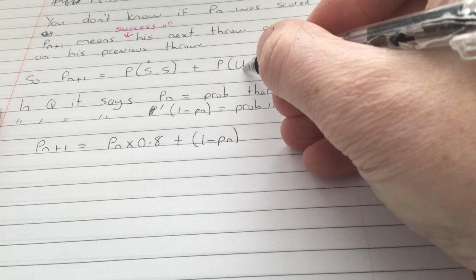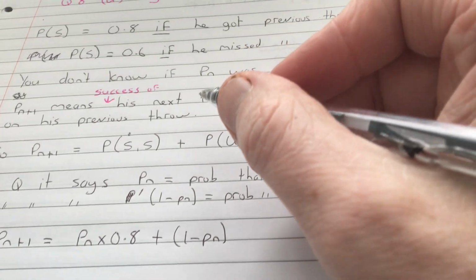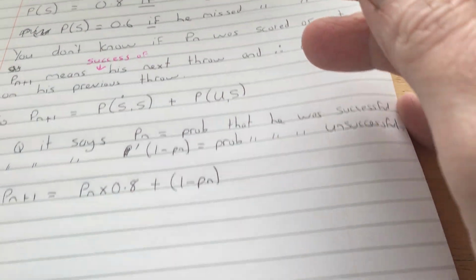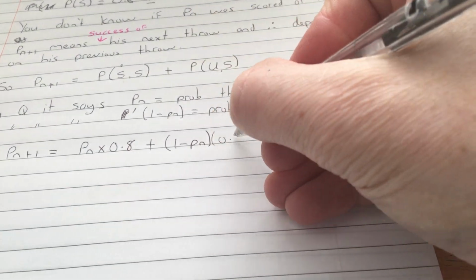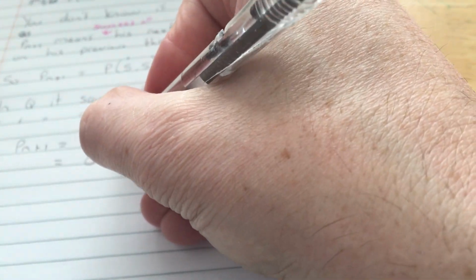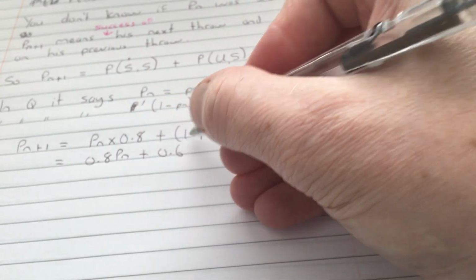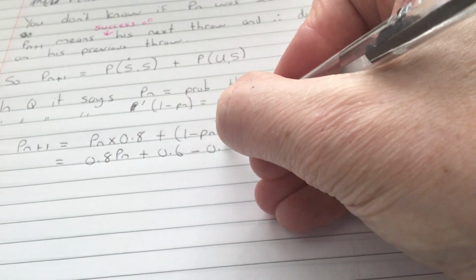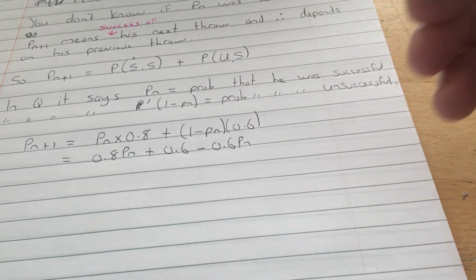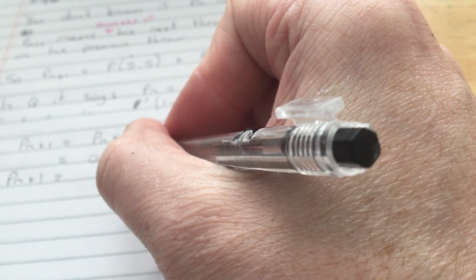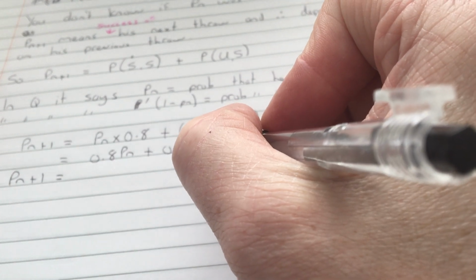If he was unsuccessful with his previous throw, then the probability that he gets his next one is 0.6. So we multiply that by 0.6. So here I get 0.8 Pn plus 0.6, 1 times 0.6, and minus 0.6 Pn. Now, 0.8 Pn take away 0.6 Pn is 0.2 Pn.